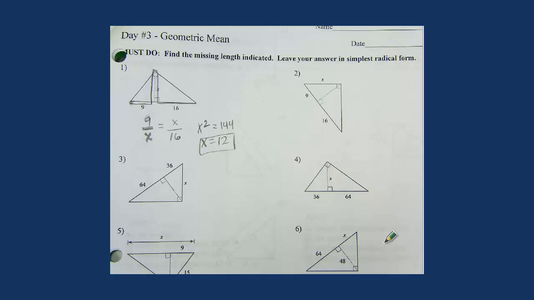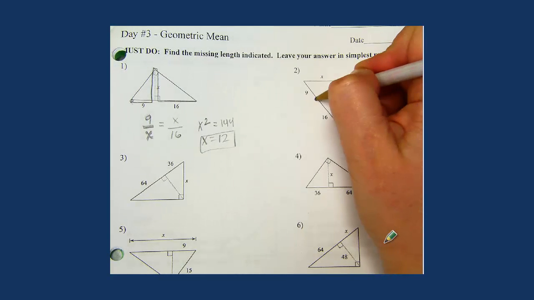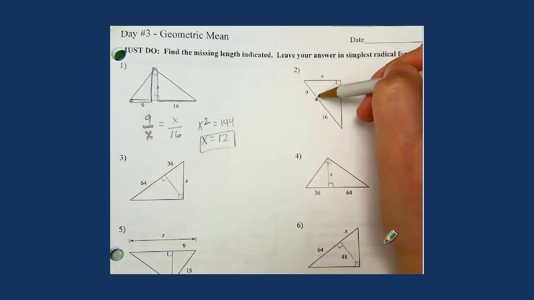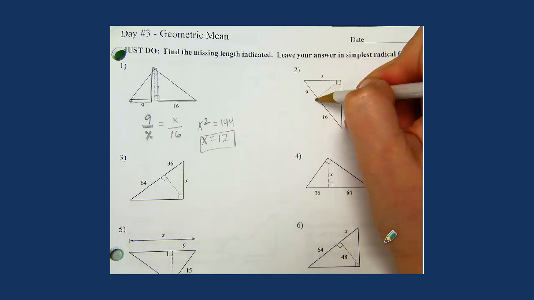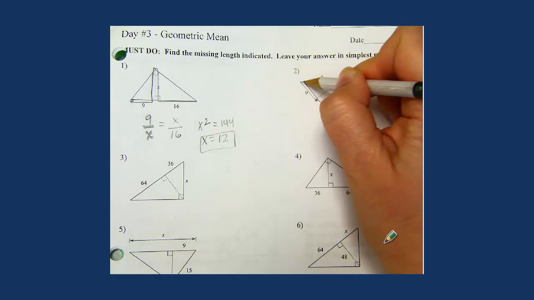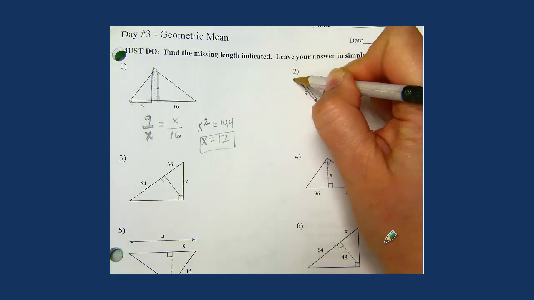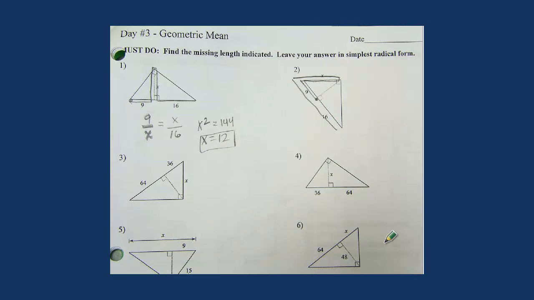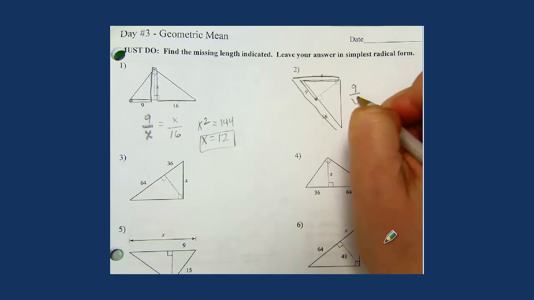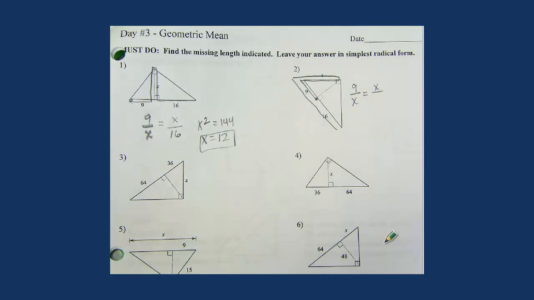Alright, the second one, we do not have any information about the altitude, so we start at the bottom of the altitude and we go towards the side that we have the information. It looks like we have more stuff over here than the other side, so that's the side that we're going to go towards. So we go to the end of the hypotenuse, up the side, back down the side, and then all the way across. What we crossed over when we did that, first thing was a 9, then our x, then x again, and then we crossed over 9 and 16.